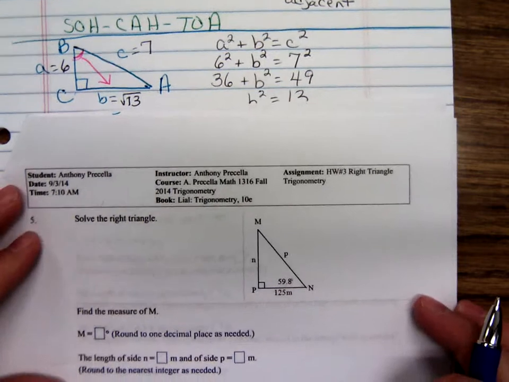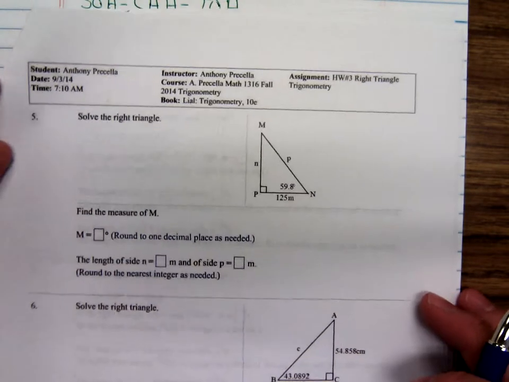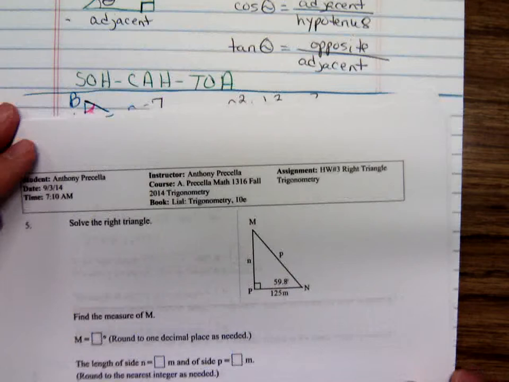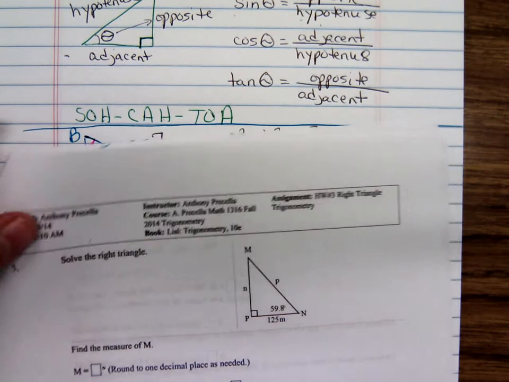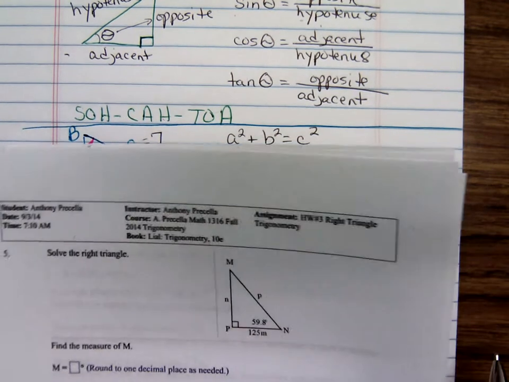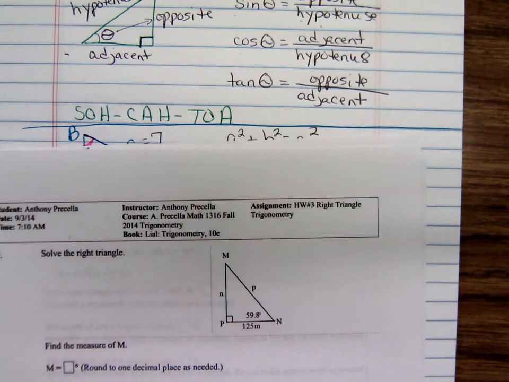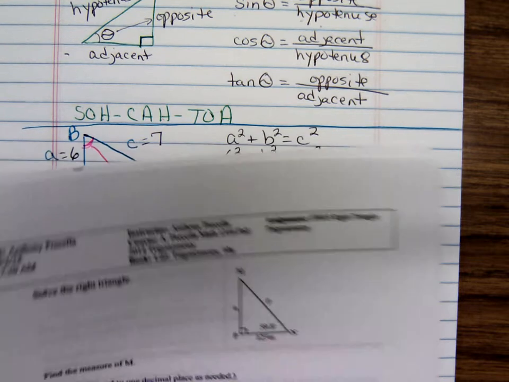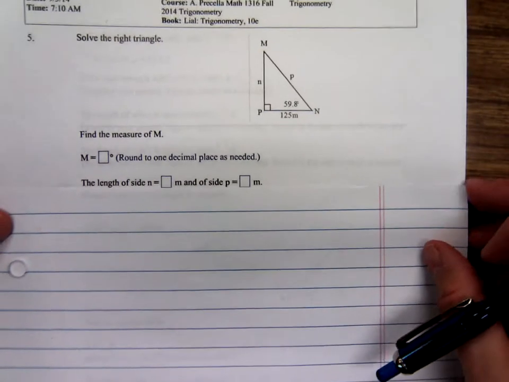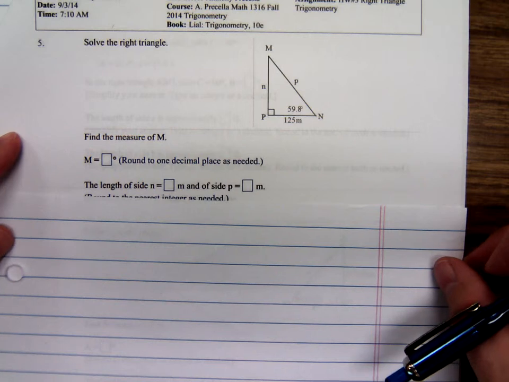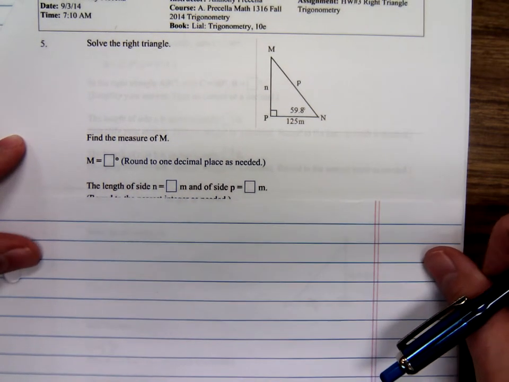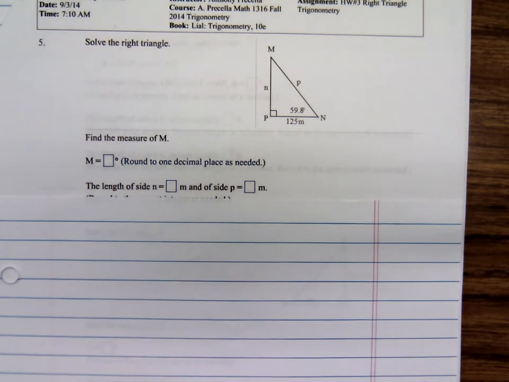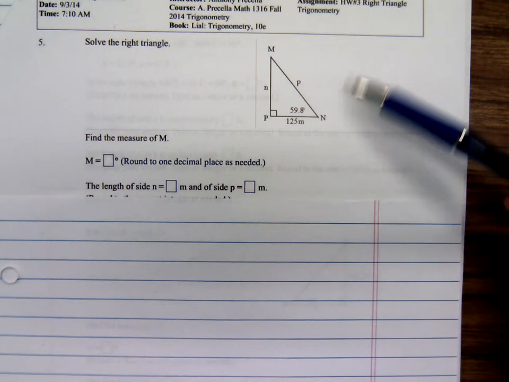Now let's do this problem here. It says solve the right triangle. When it says solve a triangle, that means you're going to find all the unknown sides and angles, everything that's not known. Now let's look at the triangle. Look at how it's labeled.